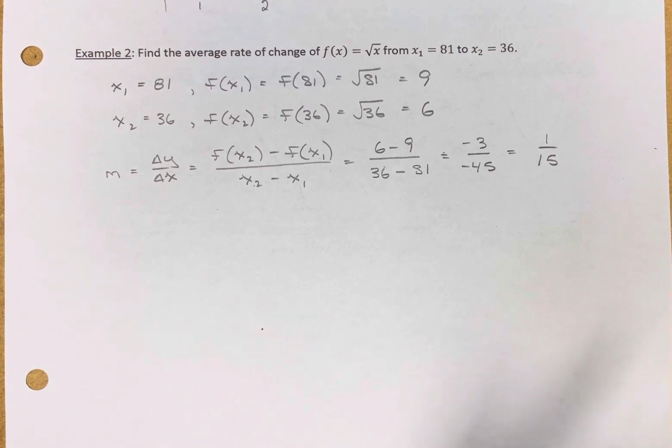Okay, so there you have it. Average rate of change for nonlinear functions.